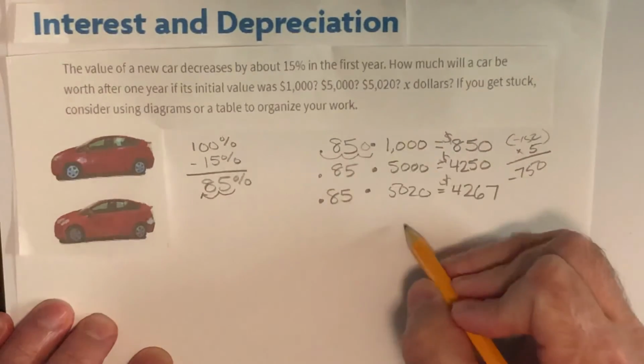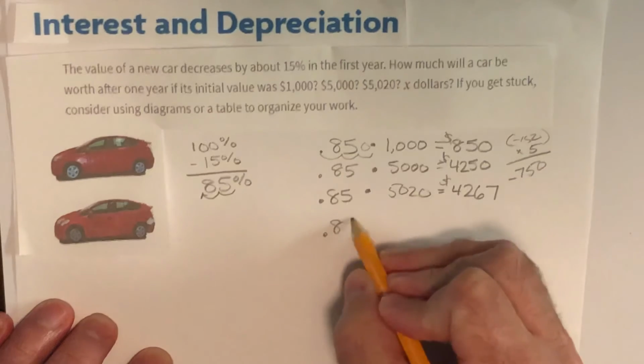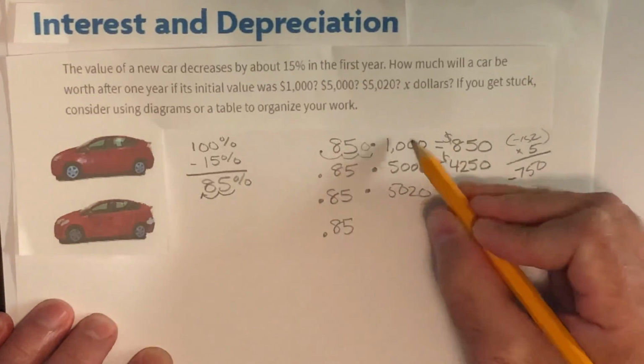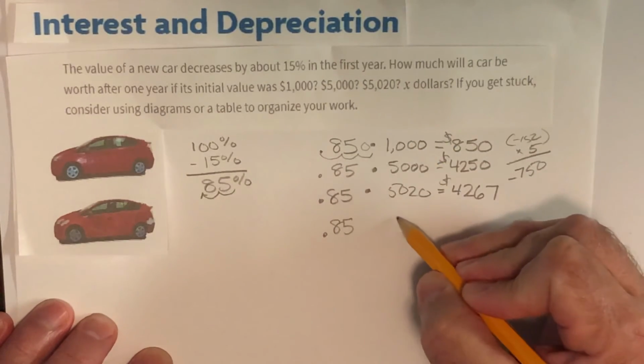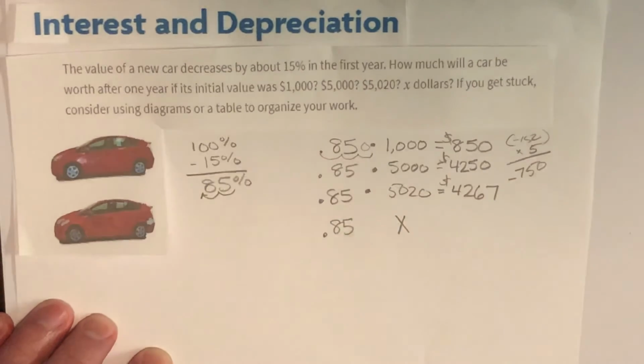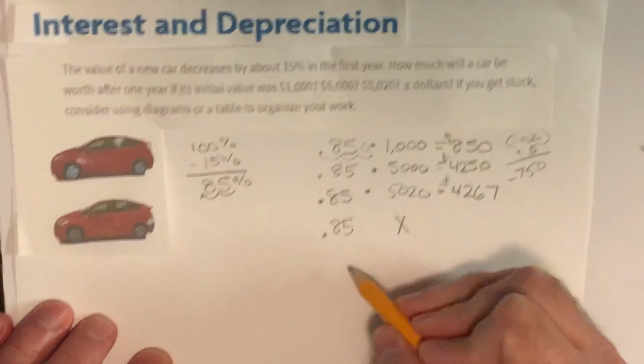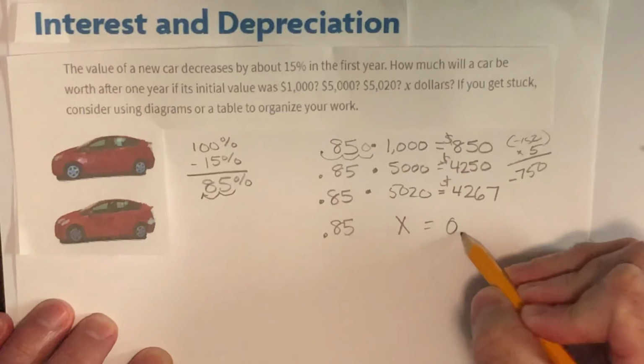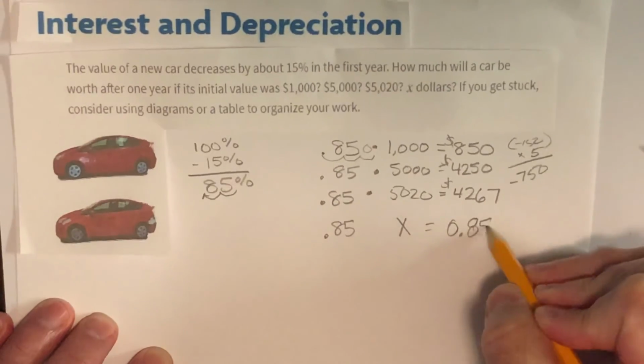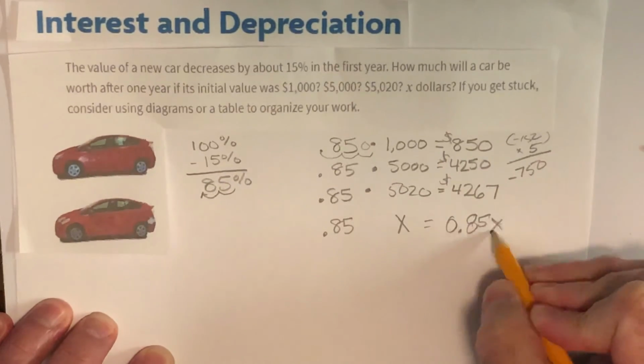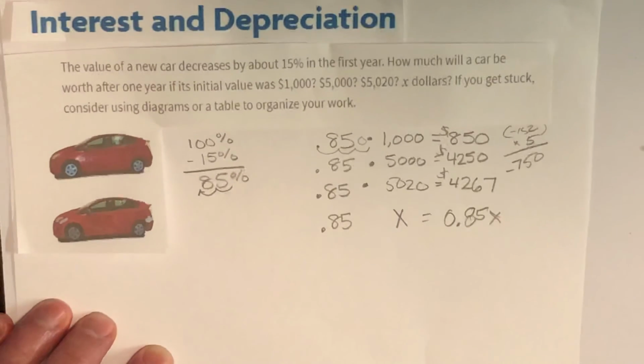Now, for each of these instances, we're multiplying 85 hundredths times the value of the car originally, which in this case, if it were X, this would simply yield 85 hundredths X, where X is the original value of the car.